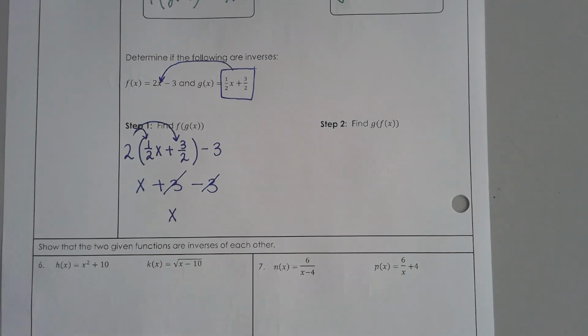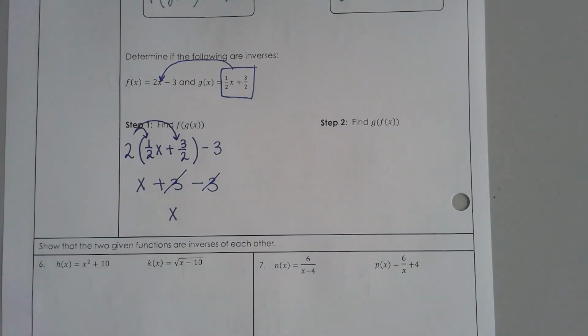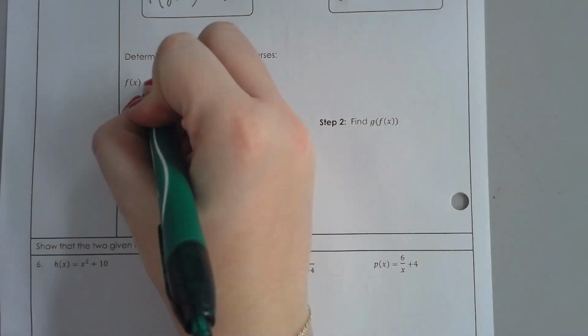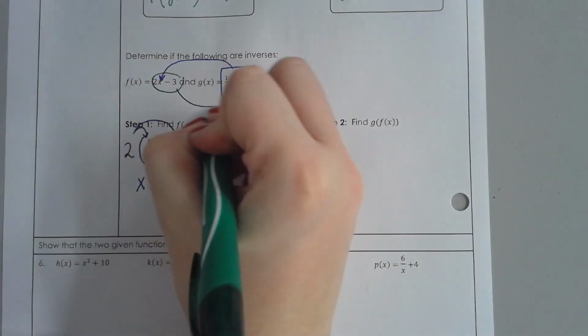But I have to see if it's true in reverse to know for sure if they are inverses of each other. So I'm going to take f of x and plug it in there.